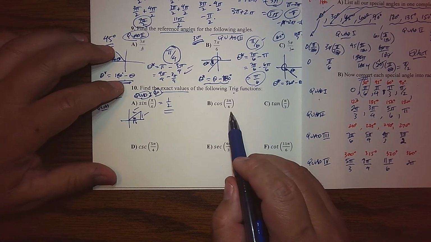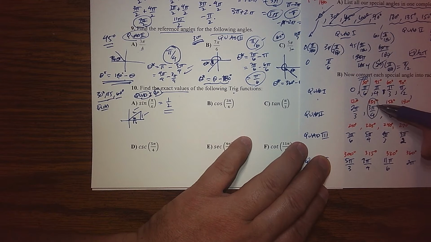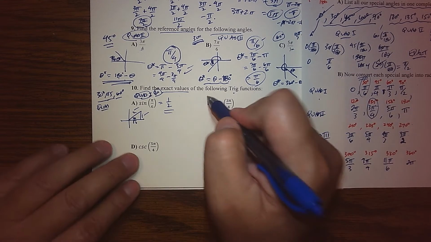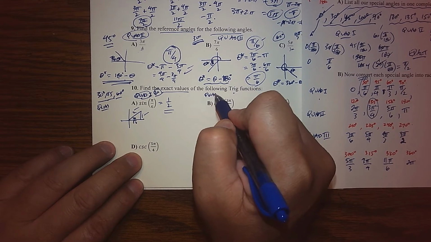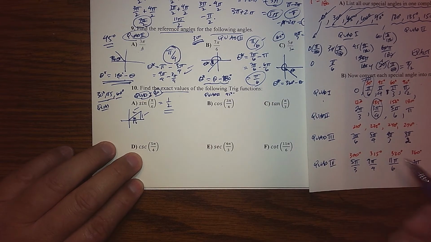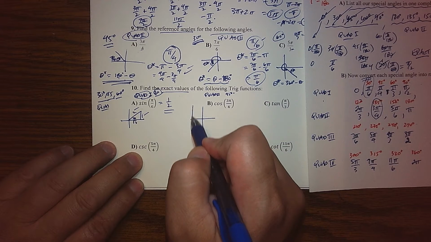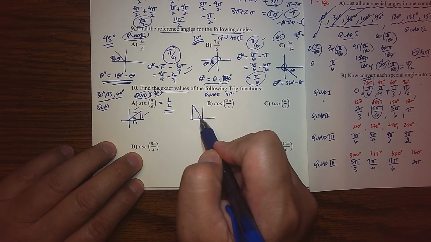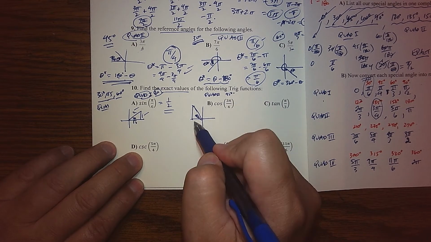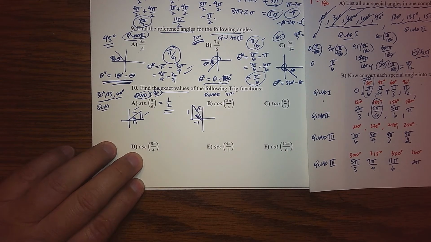So what about 3 pi over 4? Well, again, looking at my cheat sheet, 3 pi over 4 represents 135 degrees. So this is sitting in quad number 2. It's got a 45-degree reference. So if I draw my little picture, this little picture would look like that, with pi over 4 there. This would be -1, this would be +1, and that would be square root of 2.